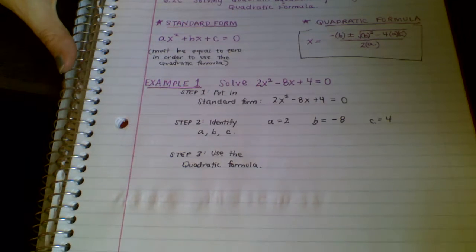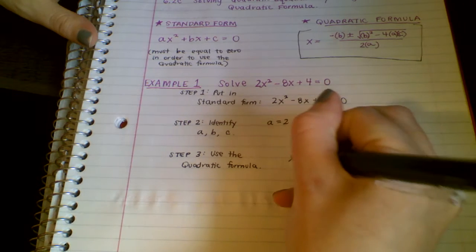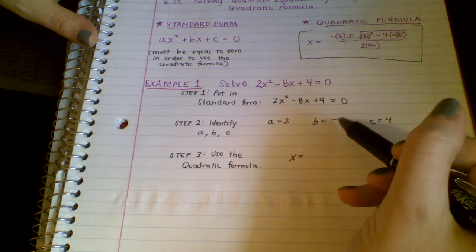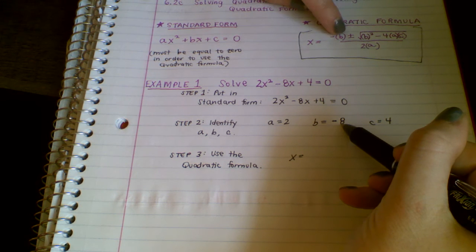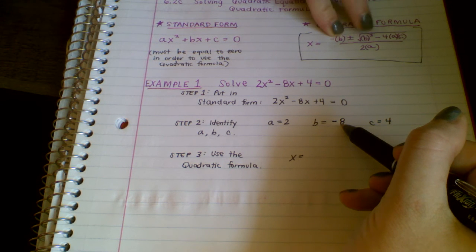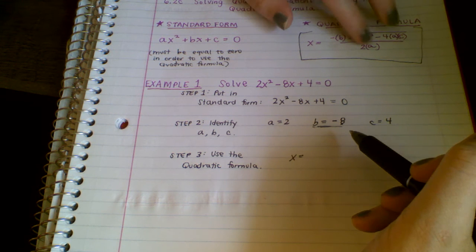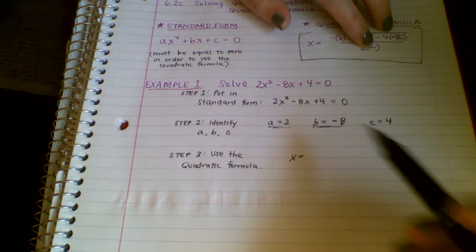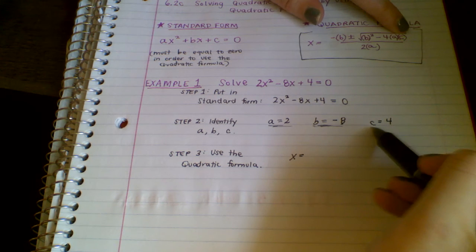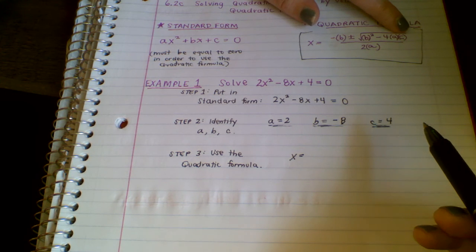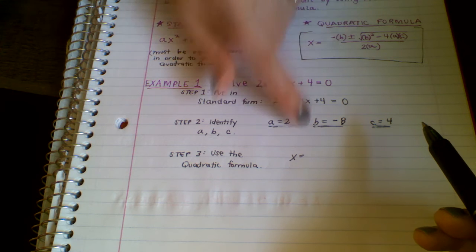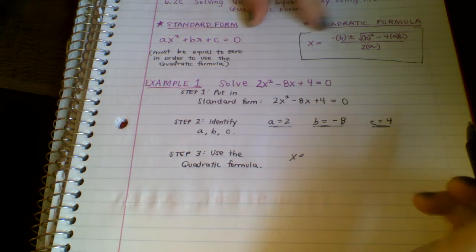So to use the quadratic formula, we have x equals, we just have to plug in or input each number in the right spot. So I see I have 2 places to put b, negative 8. I have 2 places to put a, which is 2, and then I have just 1 place to put c, which is 4. So I'm going to input these numbers in the right spots in the quadratic formula.